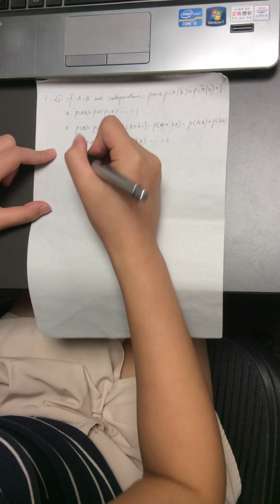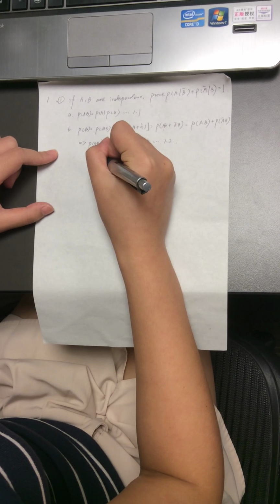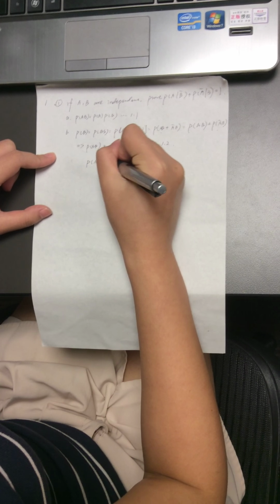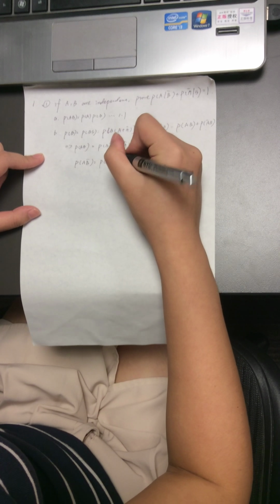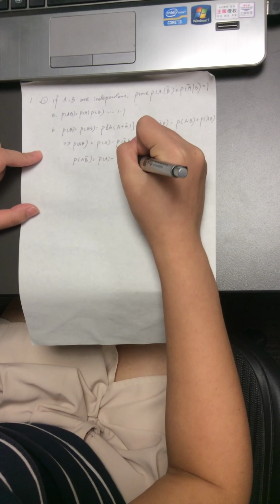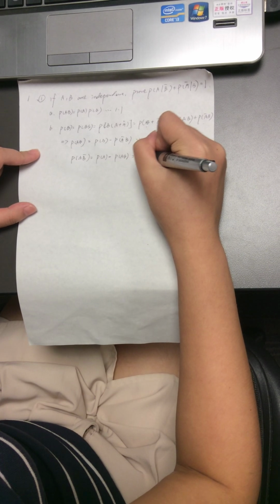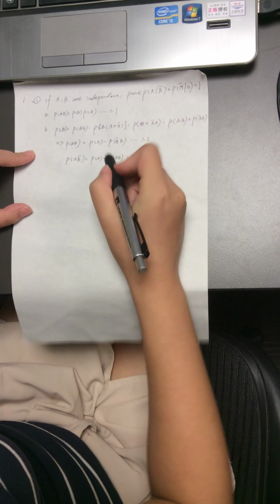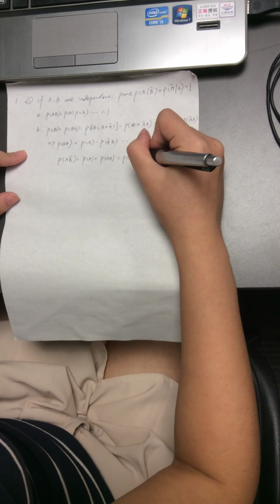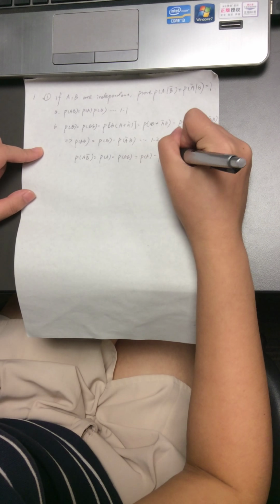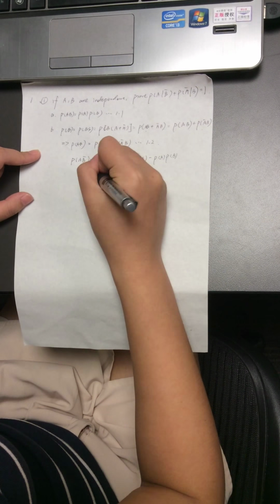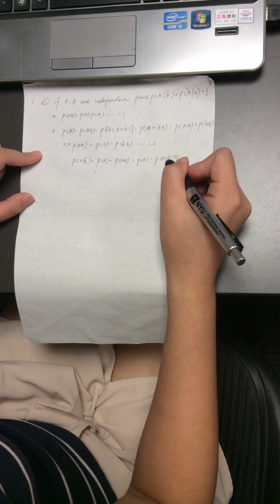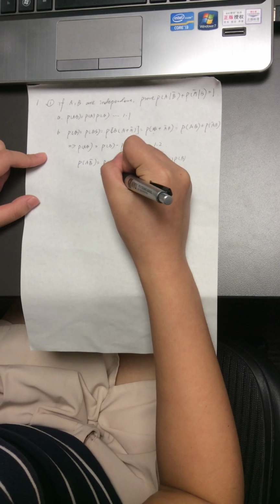And similarly, we can get P(A B bar) equals P(A) minus P(AB). Because A, B are independent, P(AB) equals P(A) times P(B). And we exclude P(A) of these 2 terms.